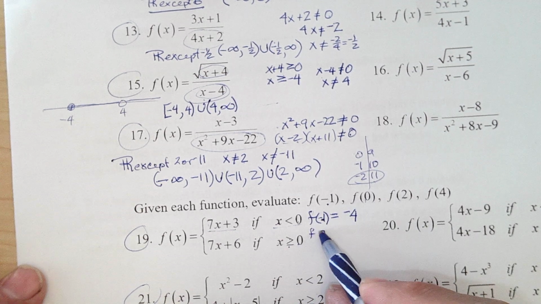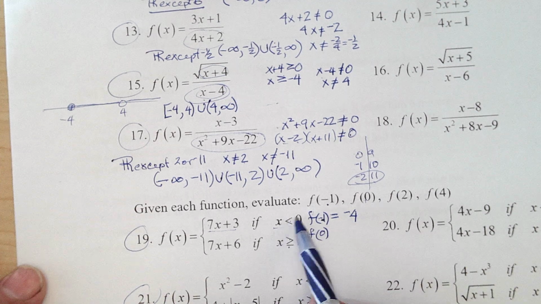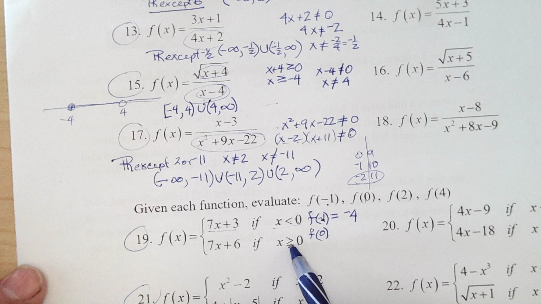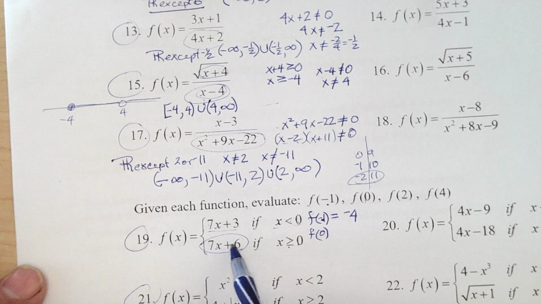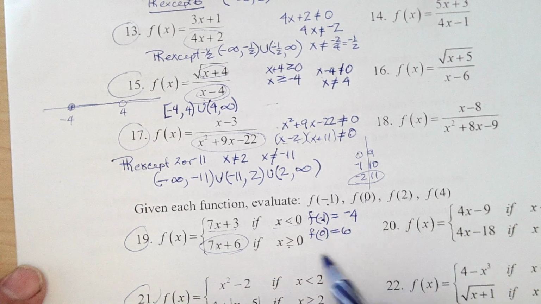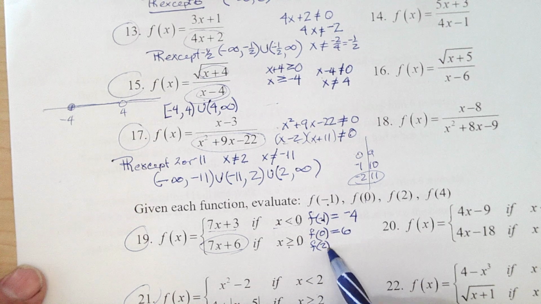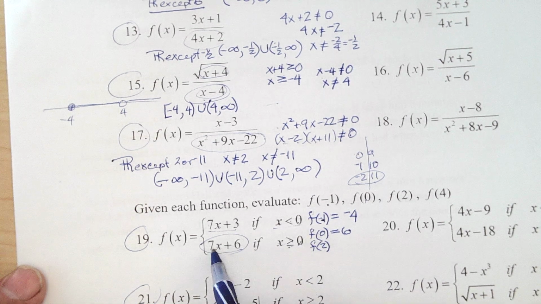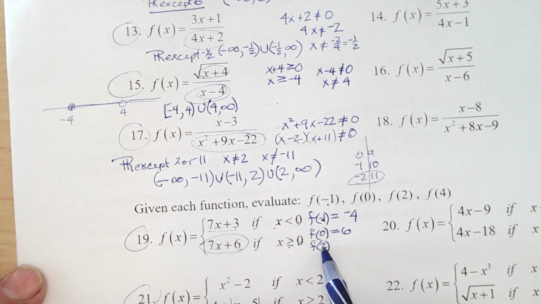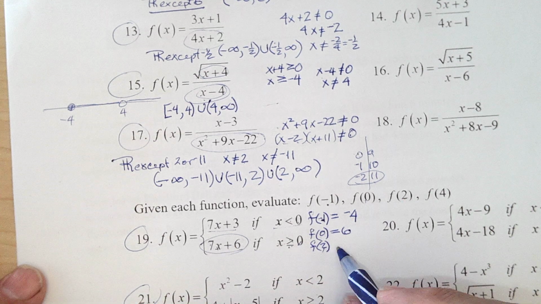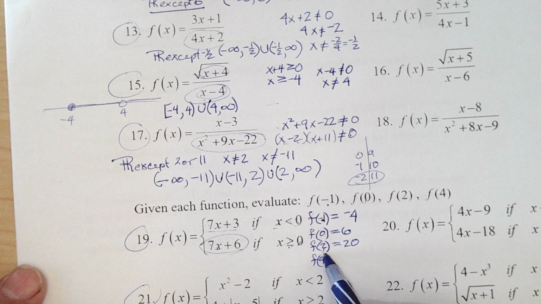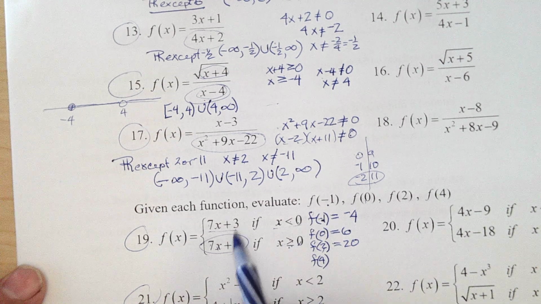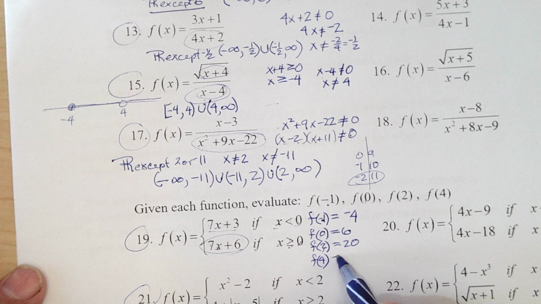F of 0. Well, 0 is not less than 0. It is greater than or equal to 0, so we use this one. Putting 0 there, we get 7 times 0 plus 6 is 6. F of 2, that's greater than or equal to 0, so we use this one. So 7 times 2 is 14 plus 6 is 20. And f of 4 is also greater than or equal to 0, so 7 times 4 is 28 plus 6 is 34.